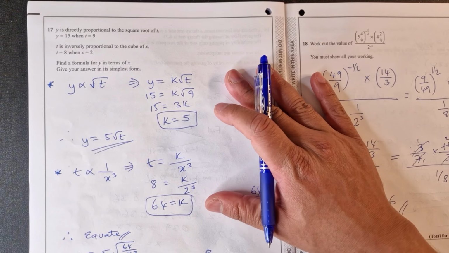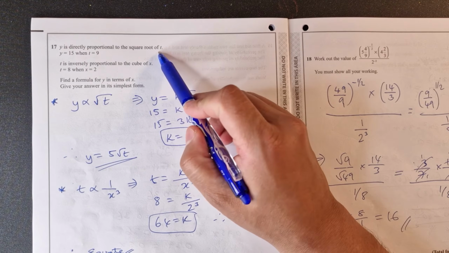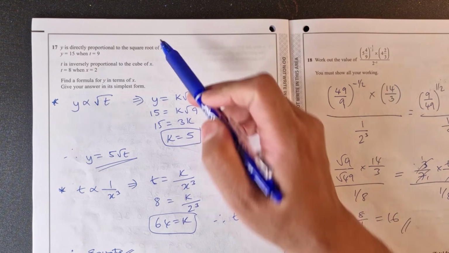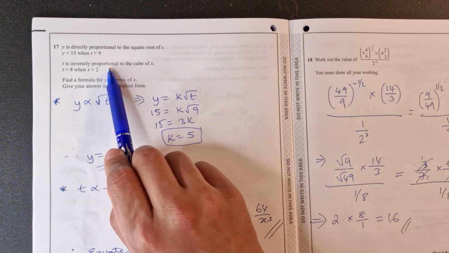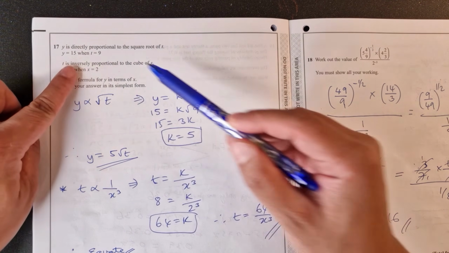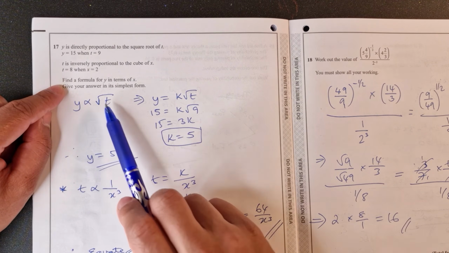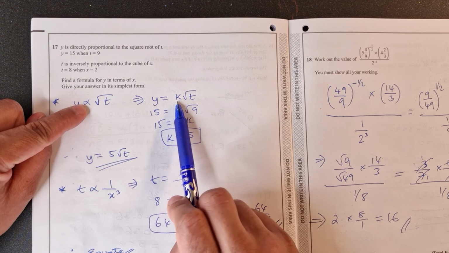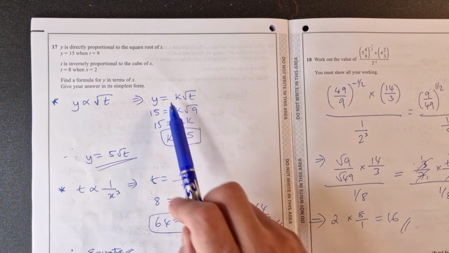All right, question 17. Y is directly proportional to the square root of t. Y equals 15 when t equals 9. And then you've got that for t as well, which we'll come to in a second. Let's start with the first one. So y is proportional to the square root of t. That means y over root t equals k. I've got a video on lots of these topics, so do go and check it out on my channel. Just go into the playlist or do a search in my channel on the YouTube search bar.